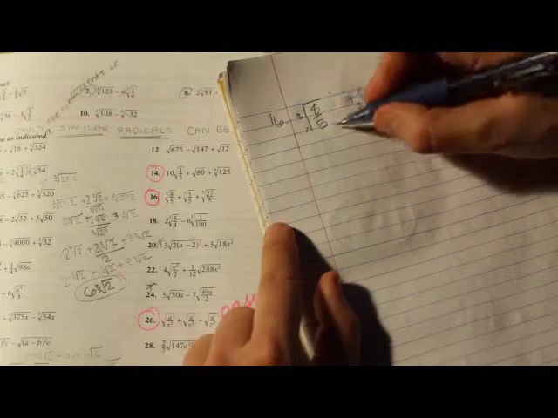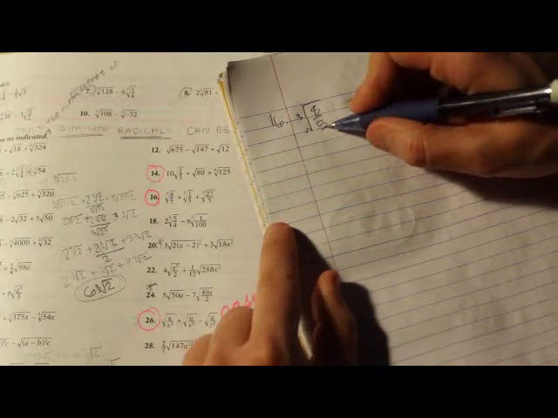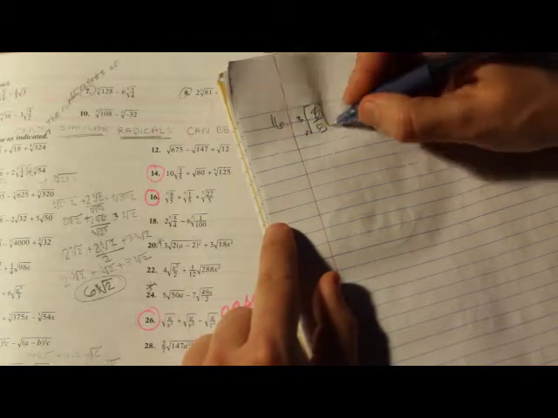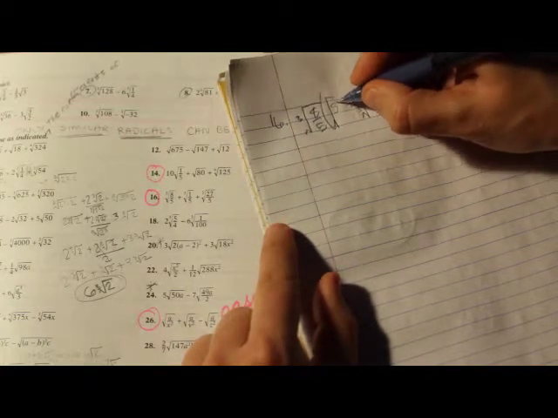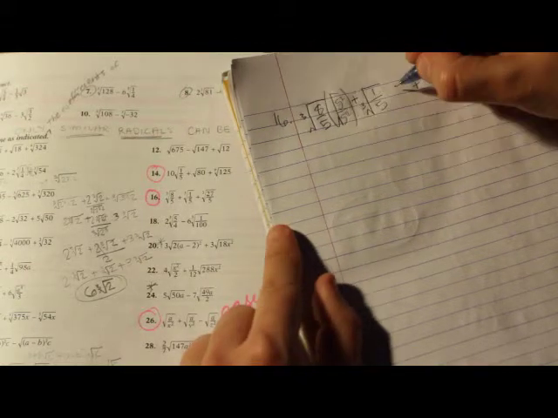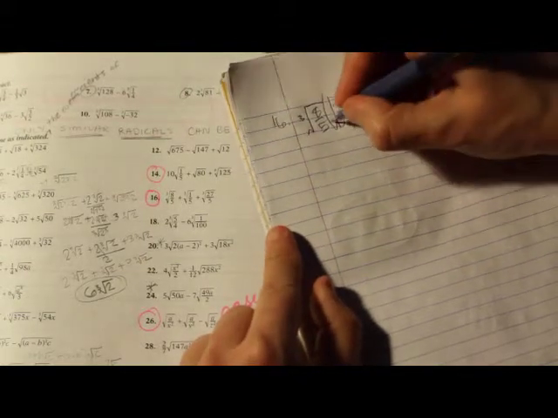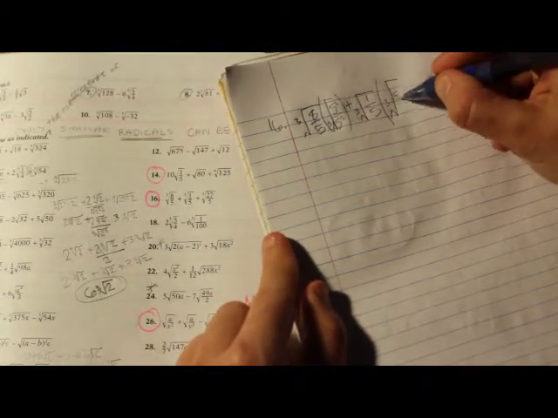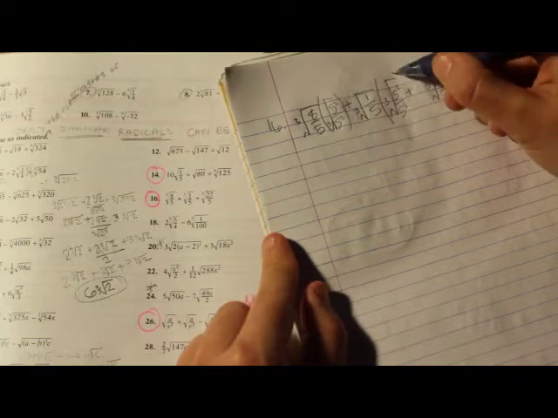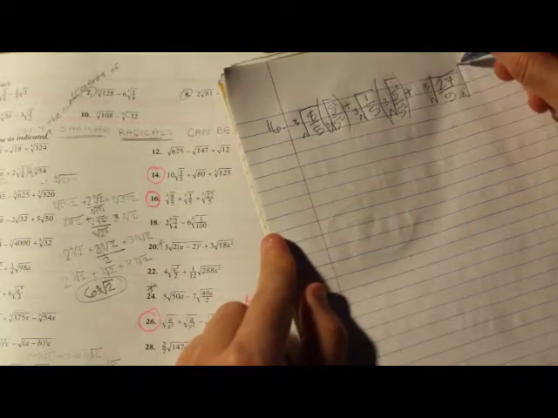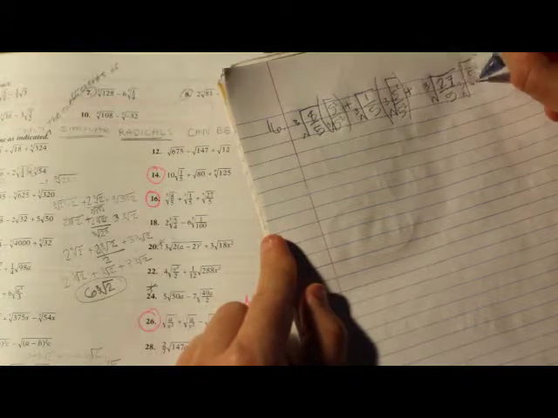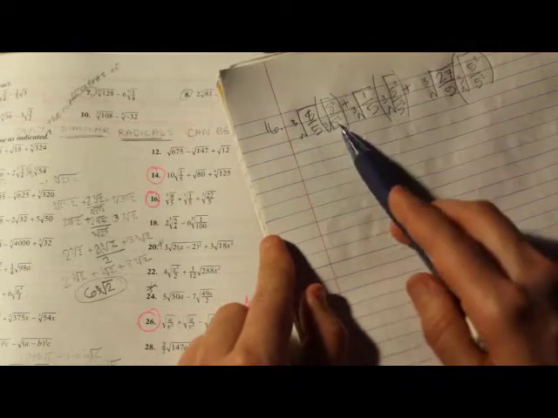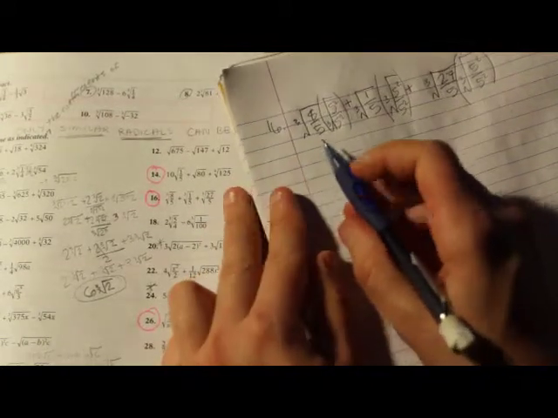Let's go ahead and try to get our 5s out. So I want my 5 to be cubed. Right now it's just at the 1, at 5 to the 1. So I'm going to multiply top and bottom by 5 squared over 5 squared. And of course it's a cubed root of 5 squared over 5 squared. Now, multiplying top and bottom by the same thing so I don't really change anything.